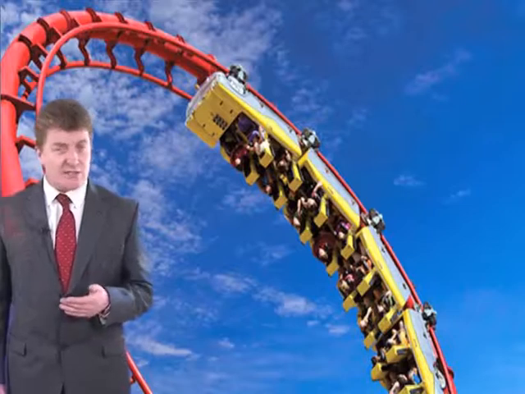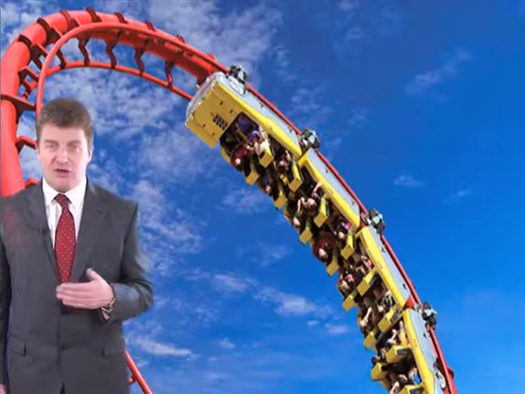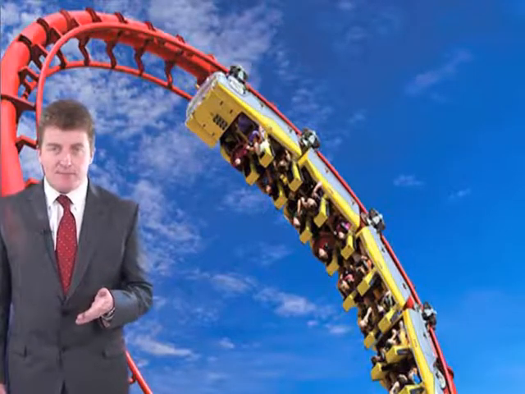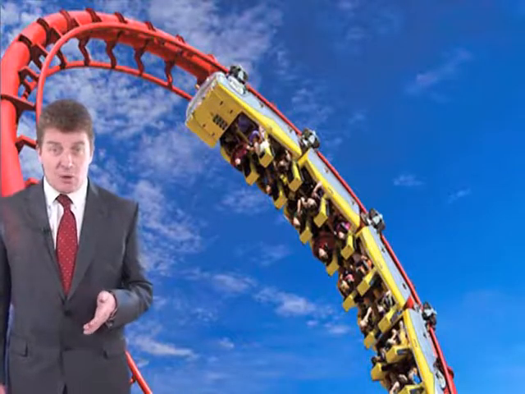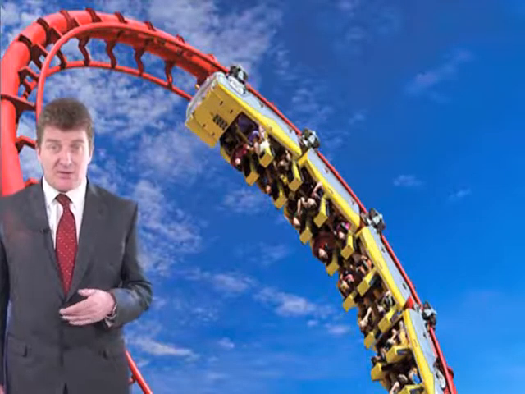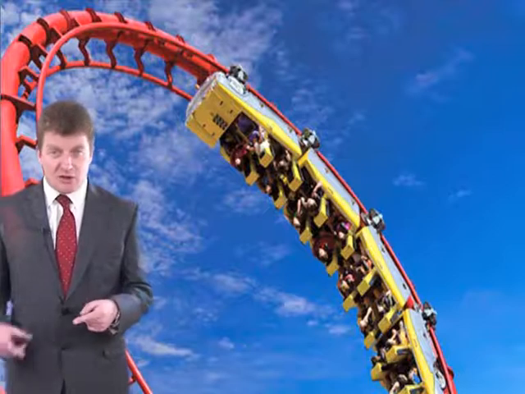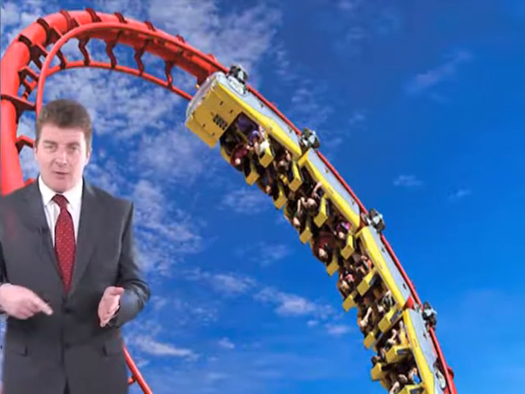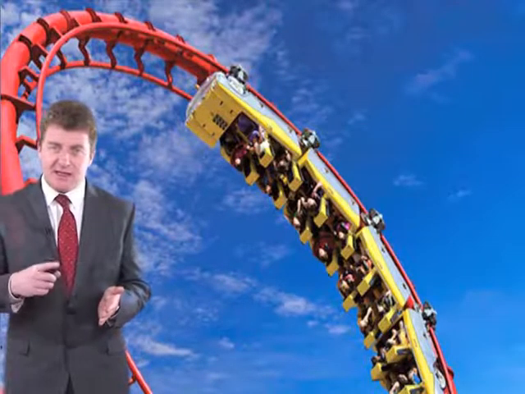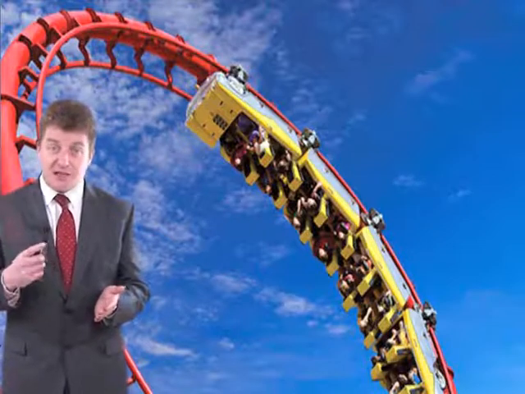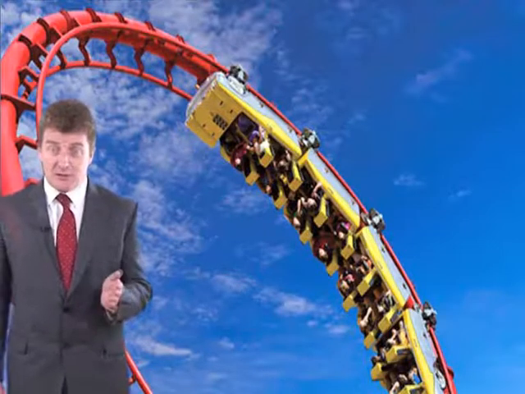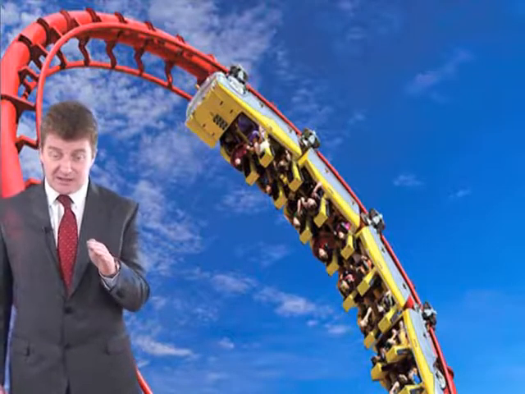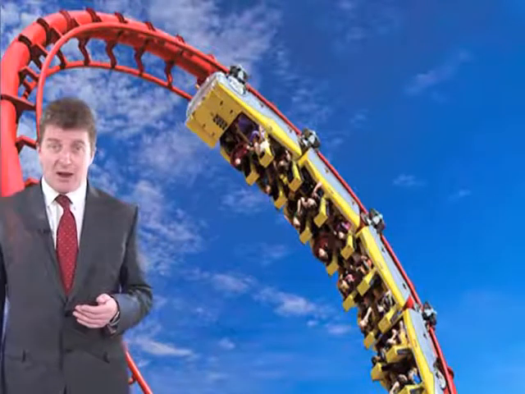This is similar to the force that keeps a roller coaster on the tracks when it does a loop. If it went round really slowly, what would happen to the people in the carriages if they were not strapped in? If it was really, really slow on a loop, they'd fall out. But because it goes so fast, it keeps people in. It's a force that keeps them in.